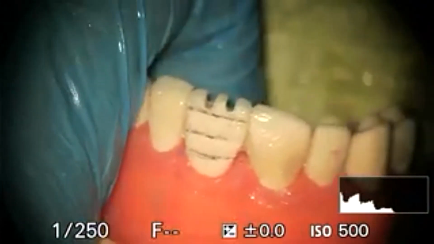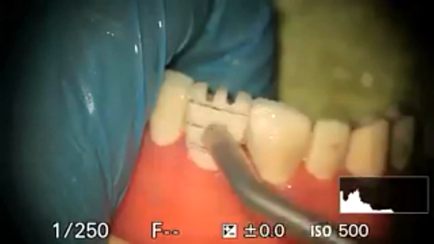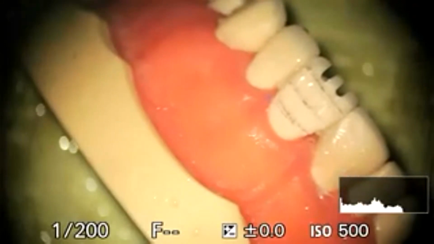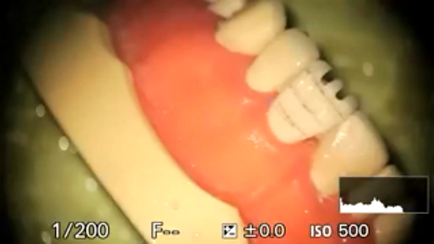You can just peel off the temporary pro-tem from there. Now, you will take the SR11 bur again. If it's in the mouth, you can take the SR11 because it's a coarse bur. But here I'm starting with the TR13.